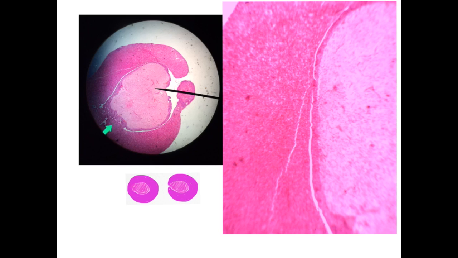Here you see this C-shaped pars distalis, and this narrow area which is darkly stained and closely related to the pars nervosa is the pars intermedia, and the white area is the remains of the lumen of Rathke's pouch from which the anterior pituitary arises.